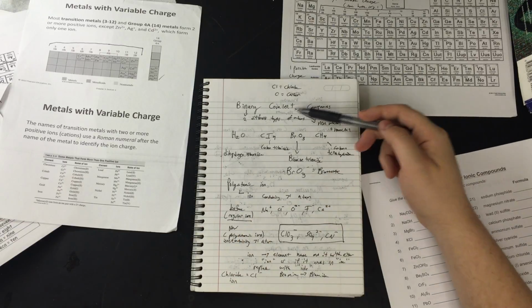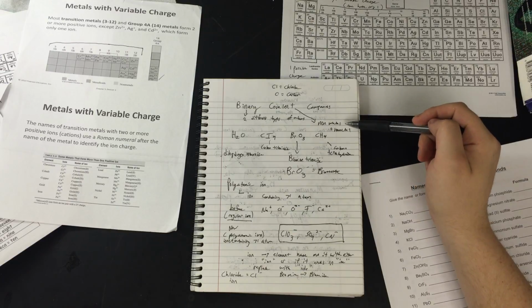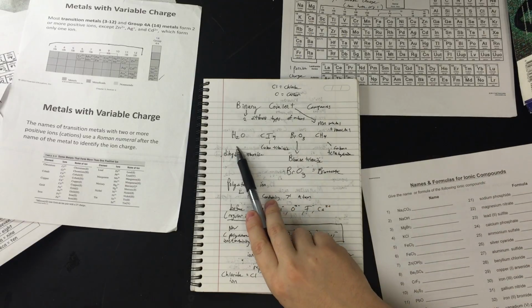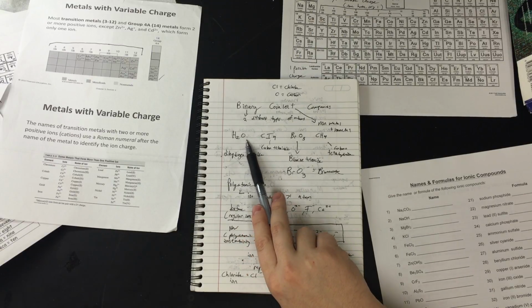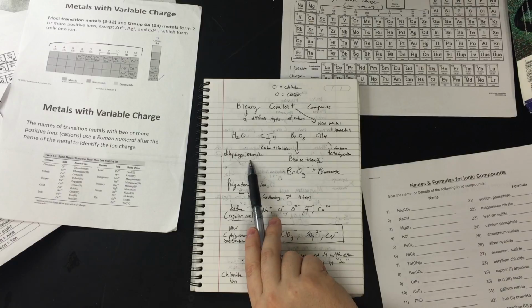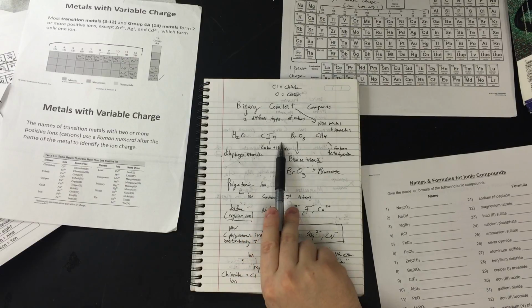Remember that for binary covalent compounds, which are just two different atoms, both being nonmetals, you're going to use the Greek prefixes. As you see for H2O, there are two H's, two hydrogens. We're going to make it dihydrogen. We have one oxygen. We're going to make it monoxide. Hope you guys can see that. Monoxide.